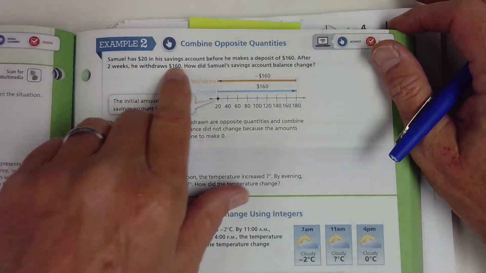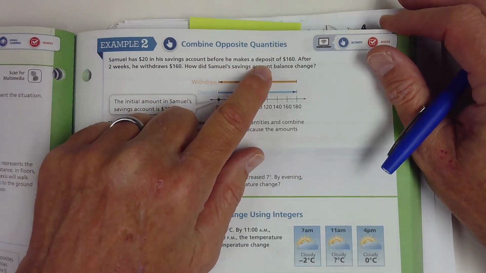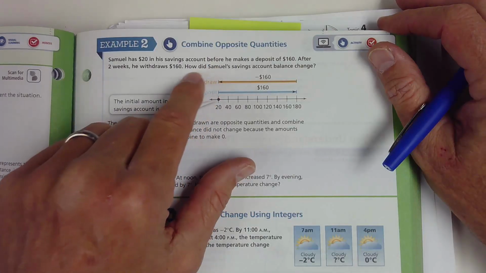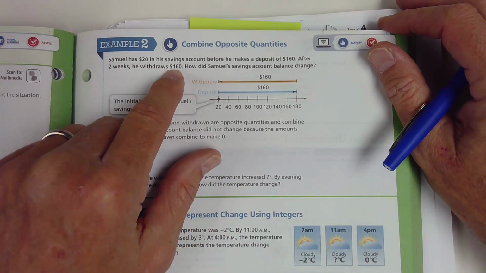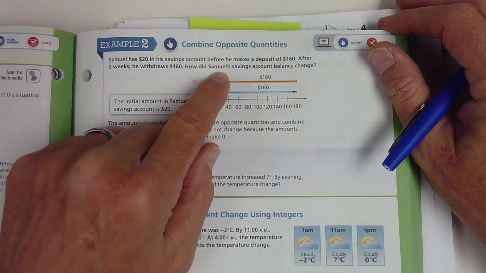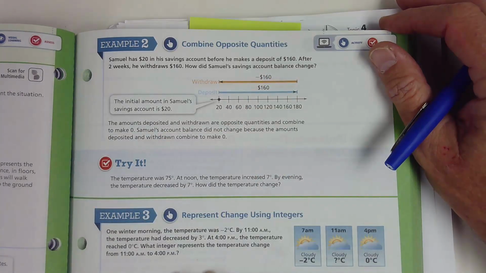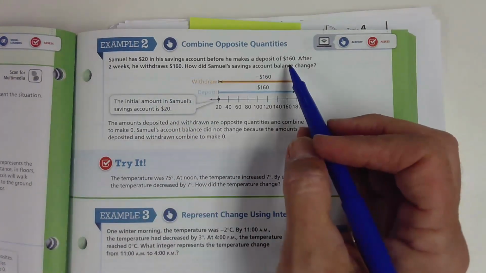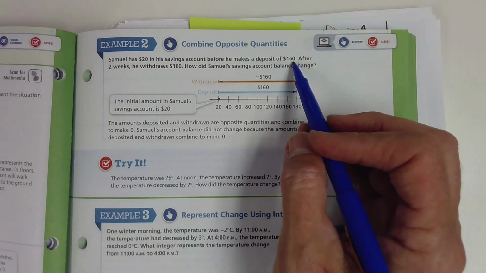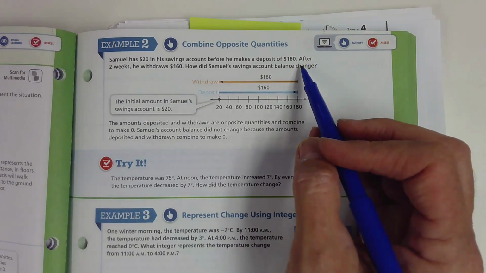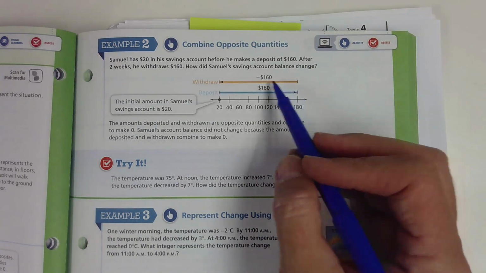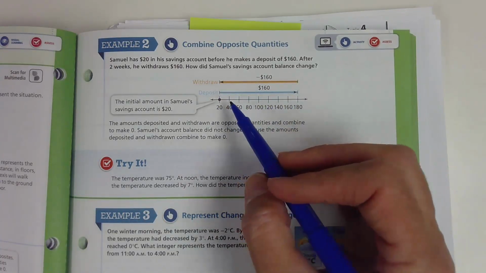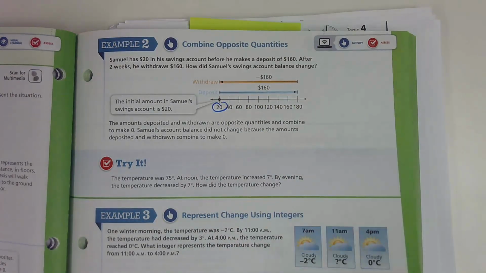Samuel has $20 in his savings account before he makes a deposit of $160. After 2 weeks, he withdraws $160. How did Samuel's savings account balance change? Well, he had 20, and then he put in 160. That gave him 180. And then after 2 weeks, he spent the 160, so he goes right back to 20.